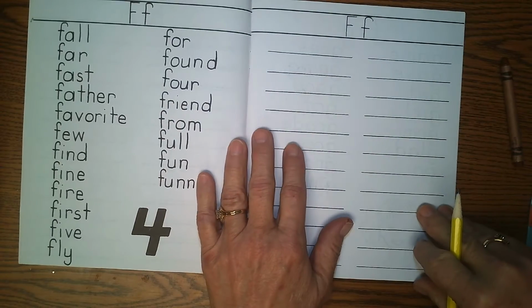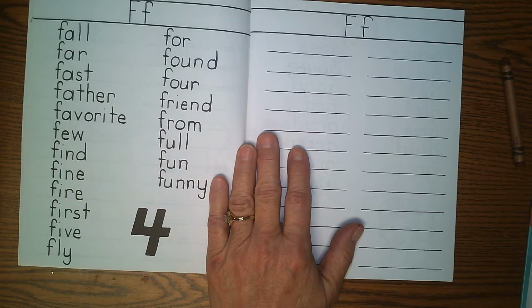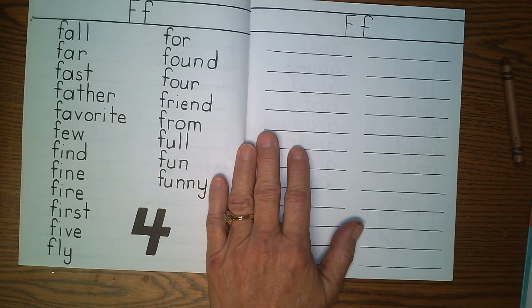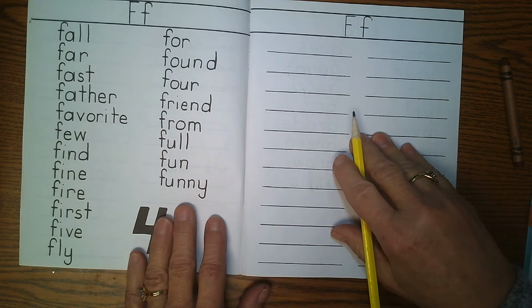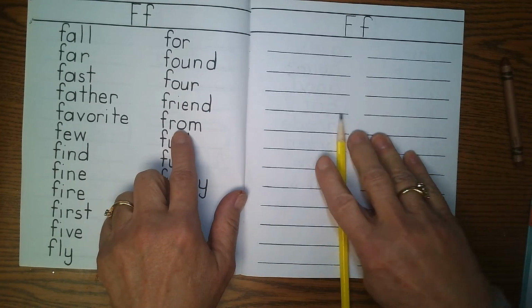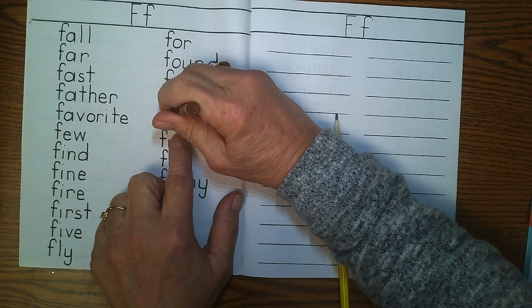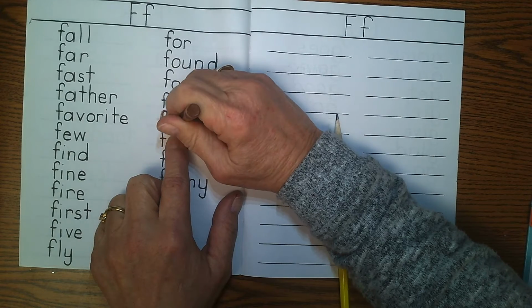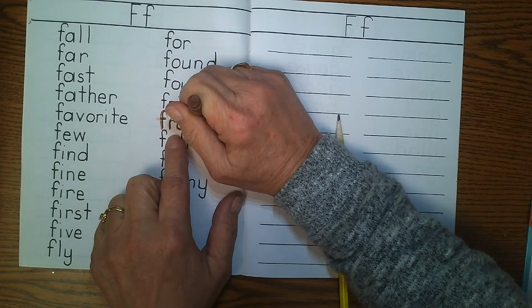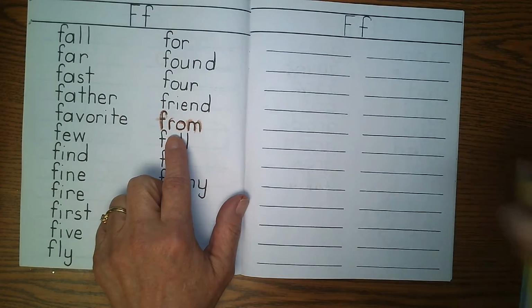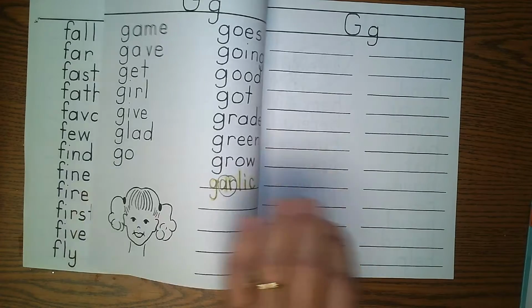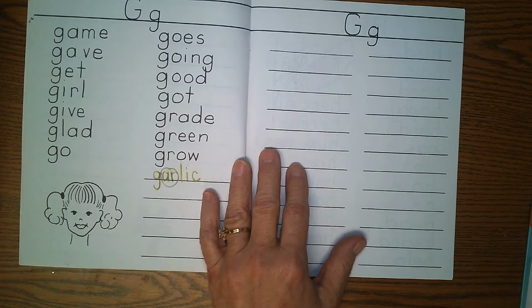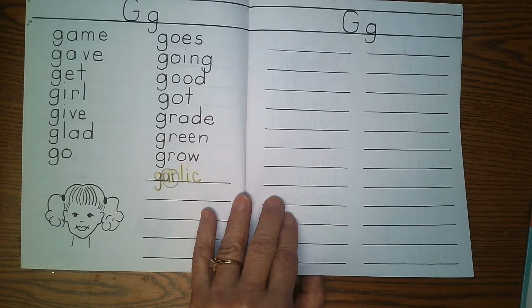All right, and there are no other words that begin with the letter E. Turning to the letter F and looking for any words that would begin with F. And we have one, the word from. From. Oh, there it is, right there. F-R-O-M. From. And going on to the letter G. And there are no words that begin with G.